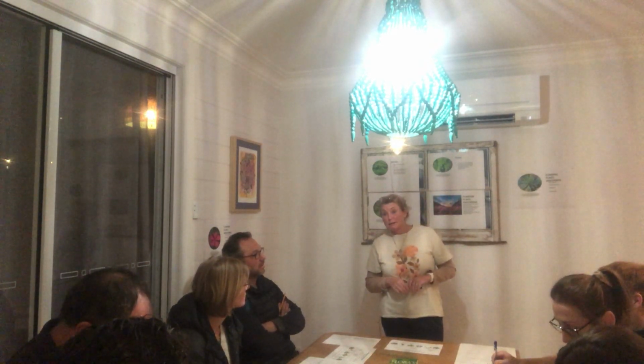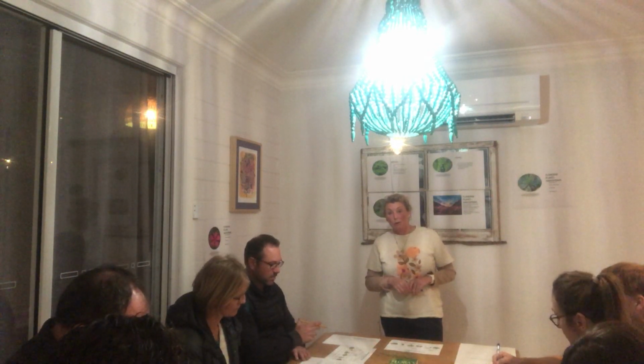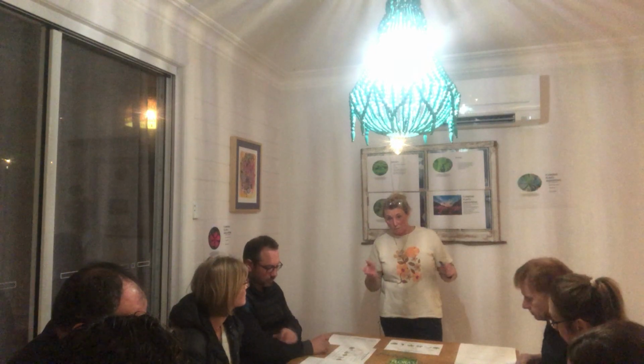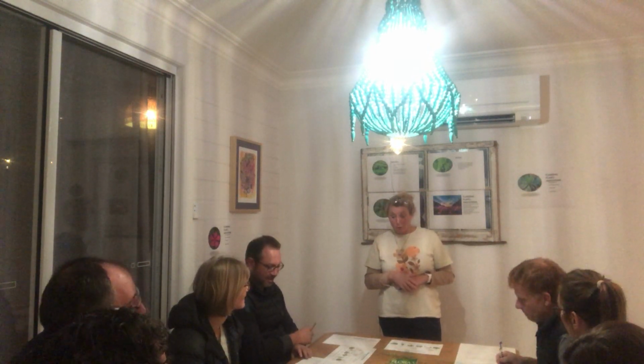And the last one, no true stems or leaves. Doesn't grow very big. Bryophyte. Moss, or bryophyte. Well done. Well done, guys.